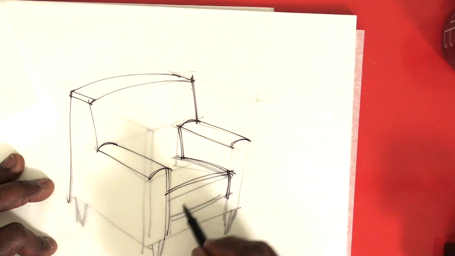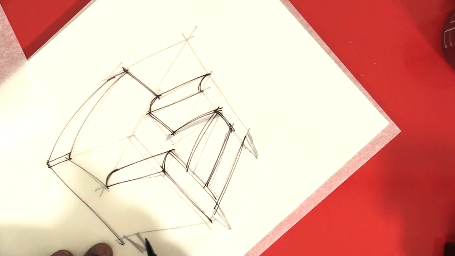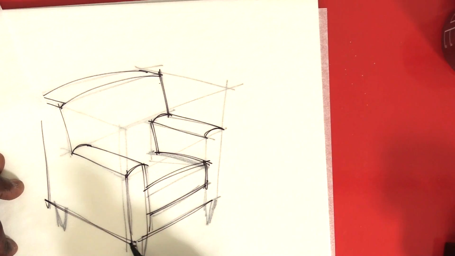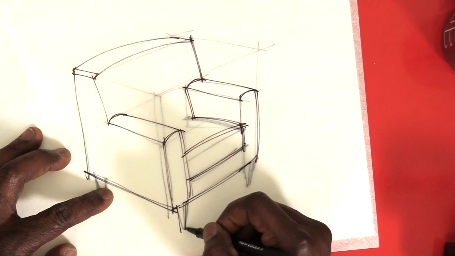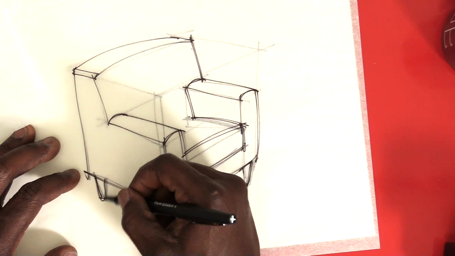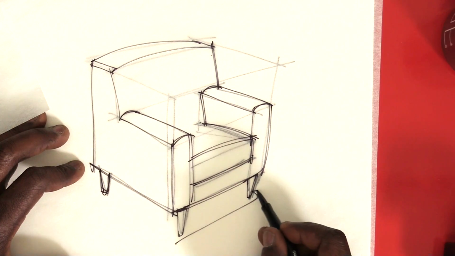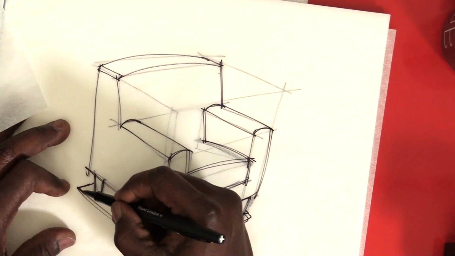And I can just come in and draw and relax. And with a few strokes, I now have a quick sketch of a chair. Let's add a little drop shadow.